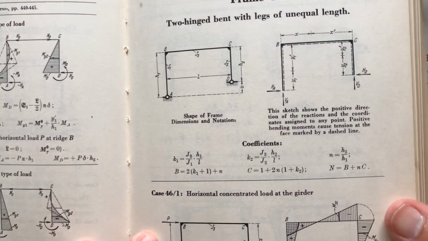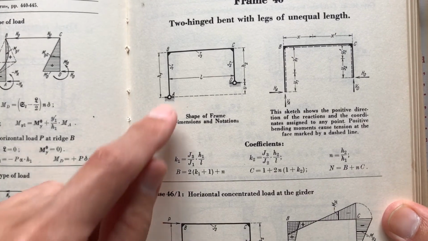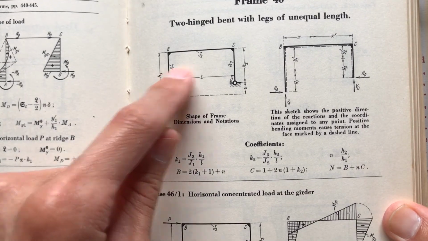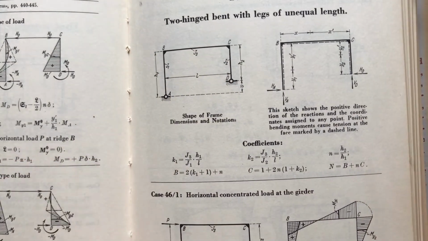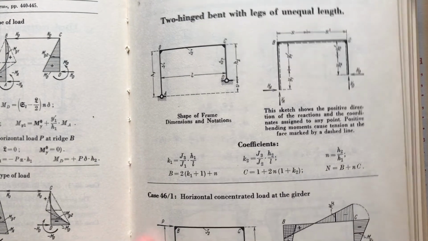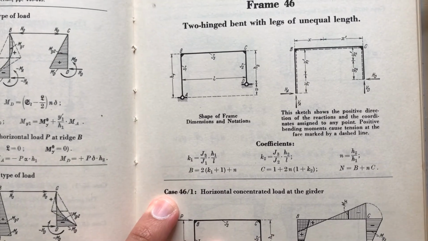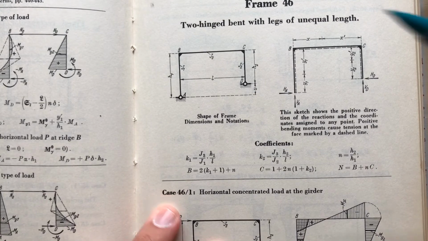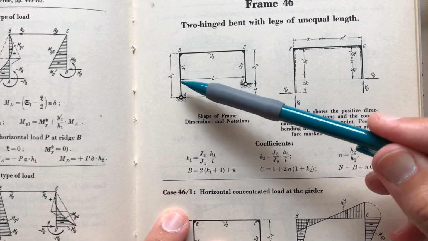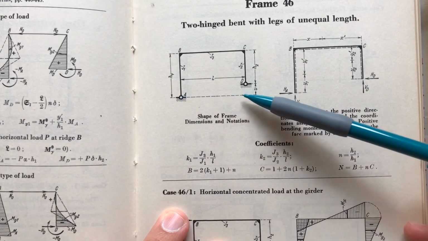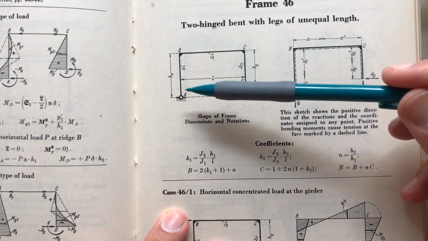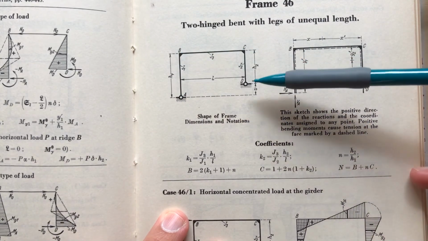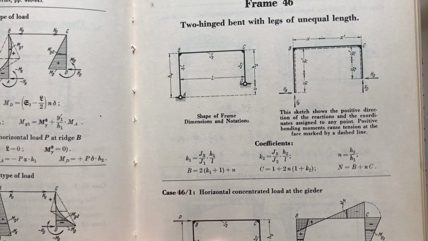Now take a look at these formulas. I hope you can see this. So he calls the moment of inertia J. I was calling it I. That's okay, the notation is a little bit different. So what I have here, the length is the horizontal distance from A to D, that's L. The distance from A to B is h sub 1. The distance from C to D is h sub 2.